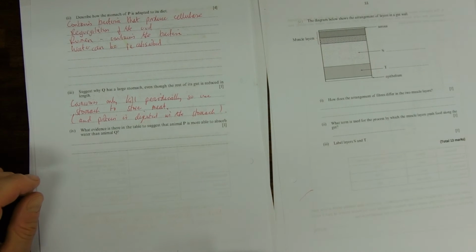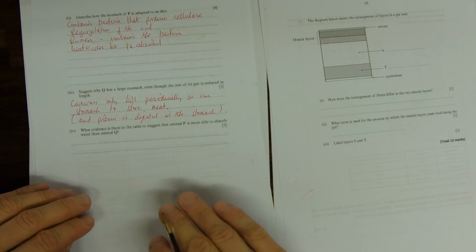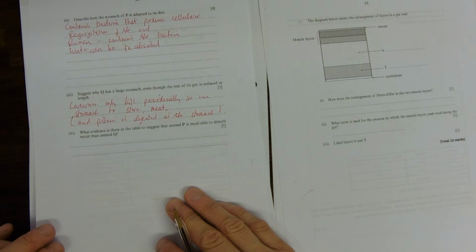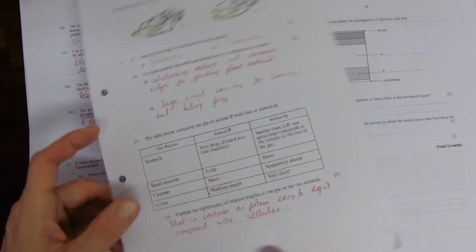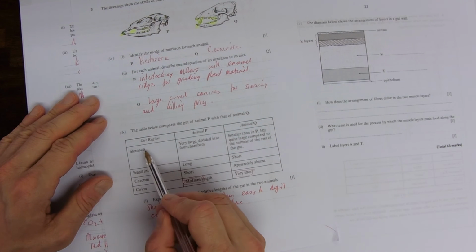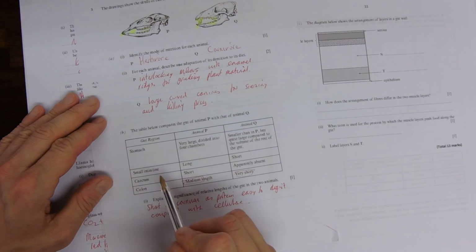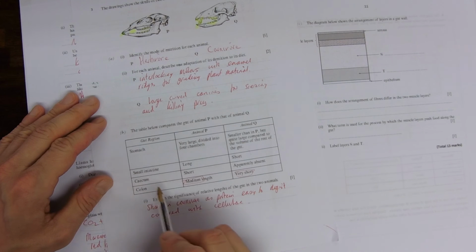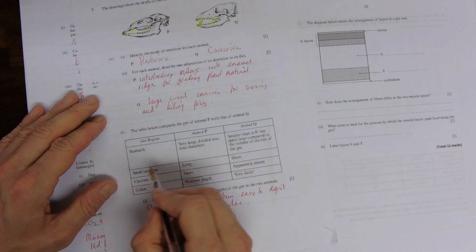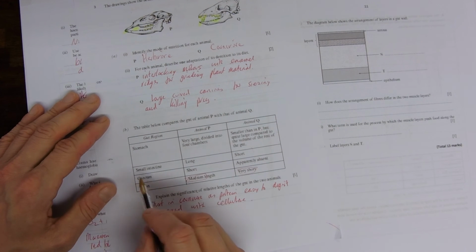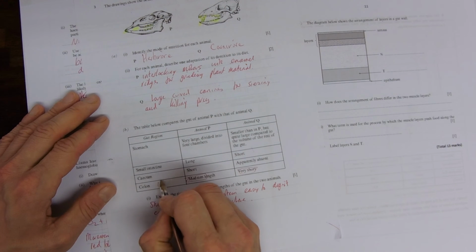What evidence is there in the table to suggest that P is more able to absorb water than Q? So, what do we know? We've got stomach, so that's got mechanical and chemical digestion, small intestine digestion and absorption, caecum, quite a lot of bacteria usually, and colon, that's water absorption.